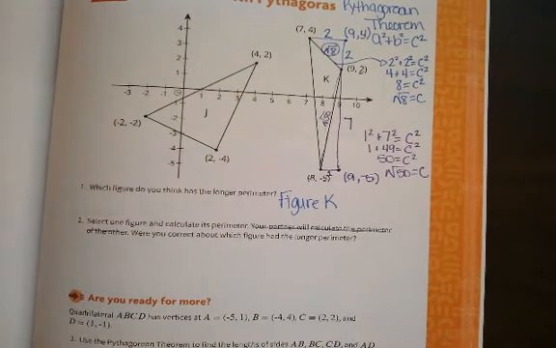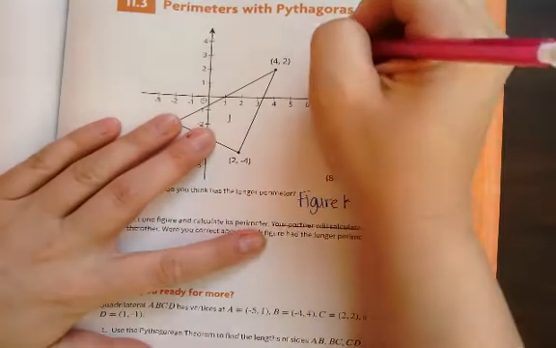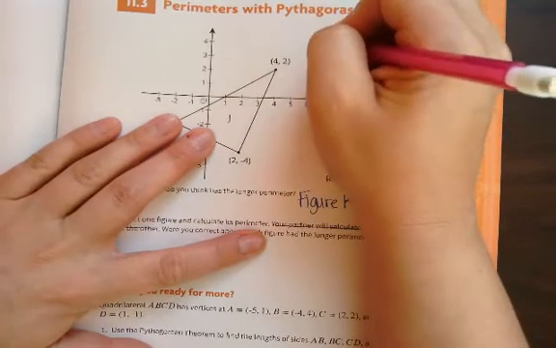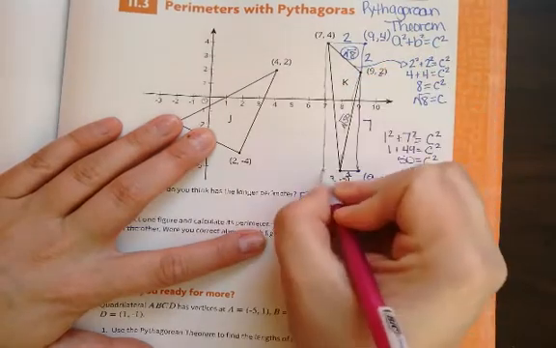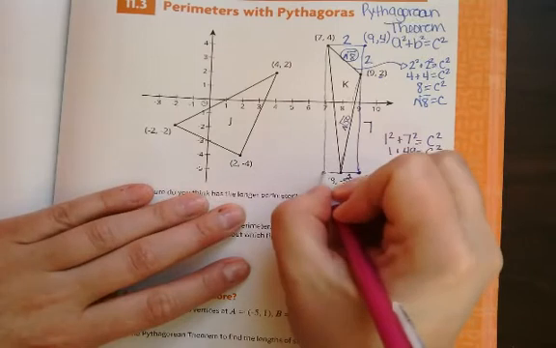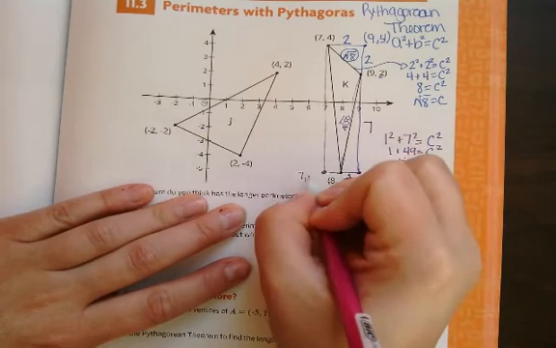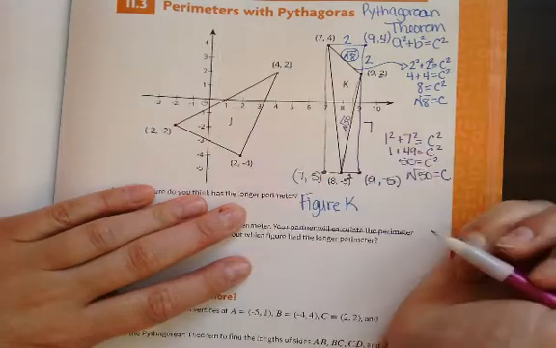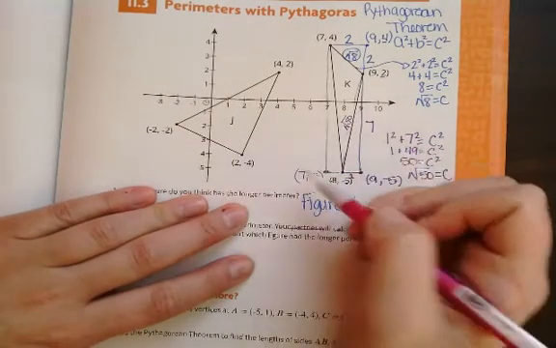All right, and on the last one, it's kind of funny because they are so close, but they're just not quite. I'm going to do that one in pencil. There we go. See it? All right. Now this point here is going to be 7, negative 5.